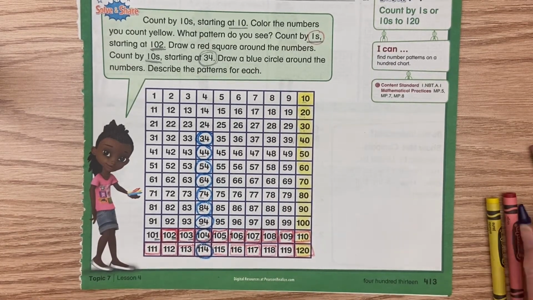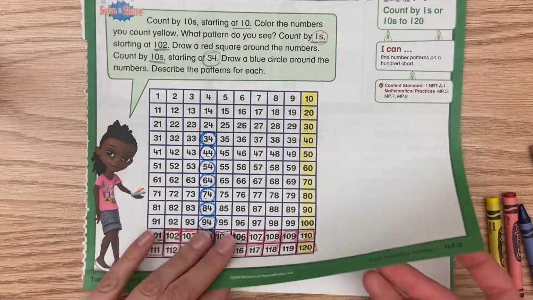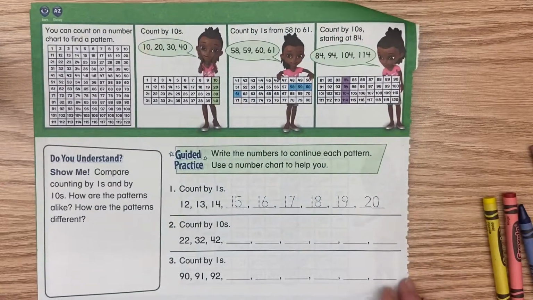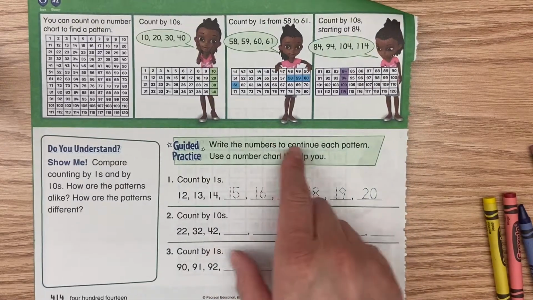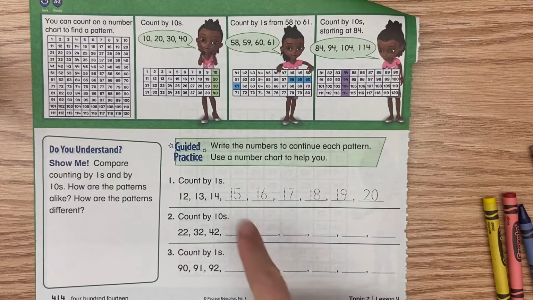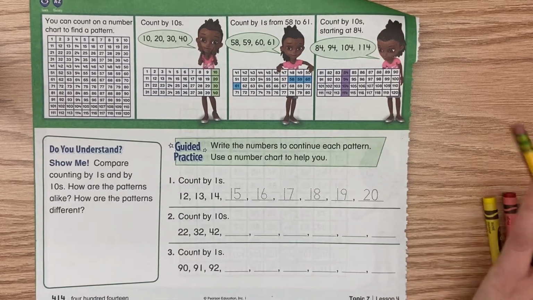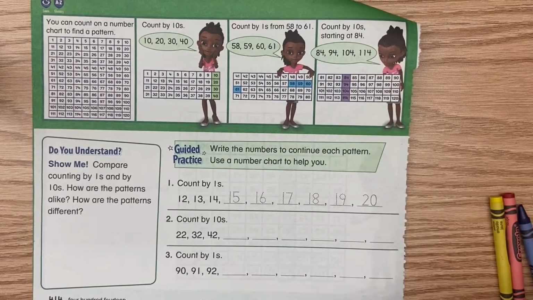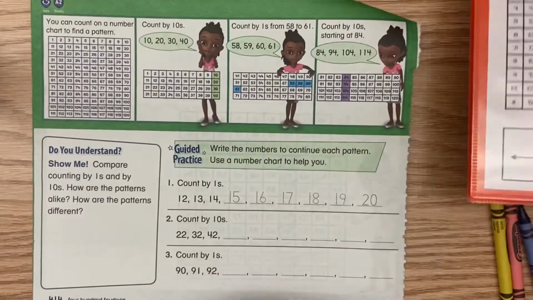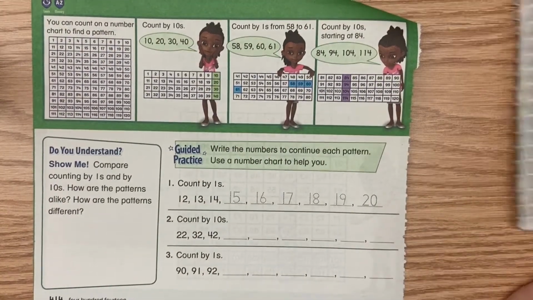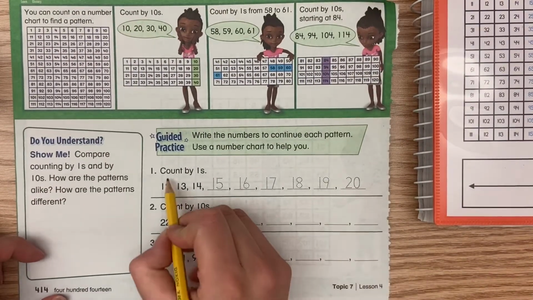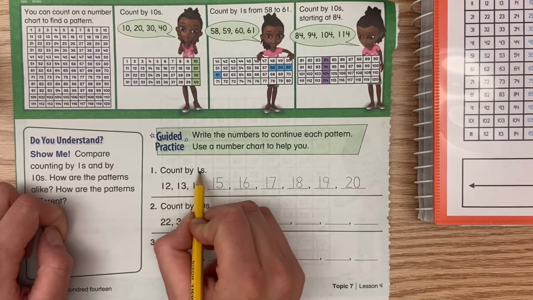Okay, let's turn the page. On this page, it says to write the numbers to continue each pattern. Use a number chart to help you. So if you need, there's one up here, and you can use the one on our orange folder. All right. On number 1, it says to count by ones.